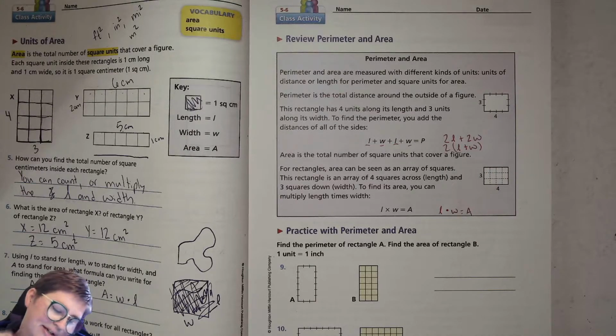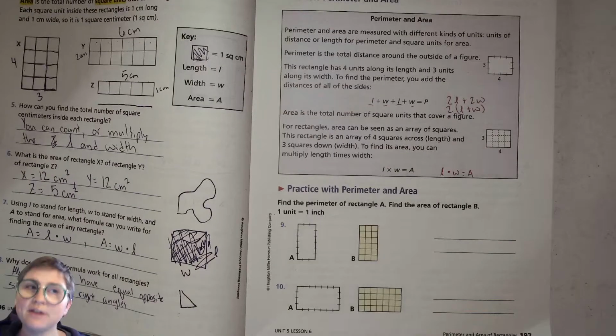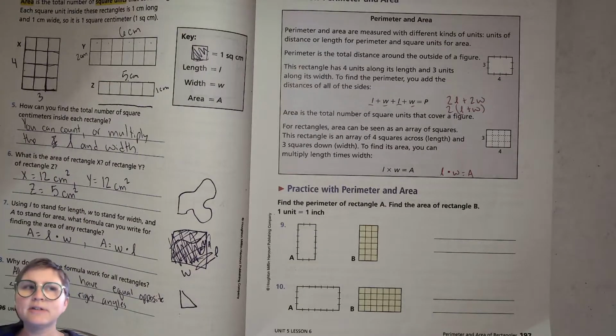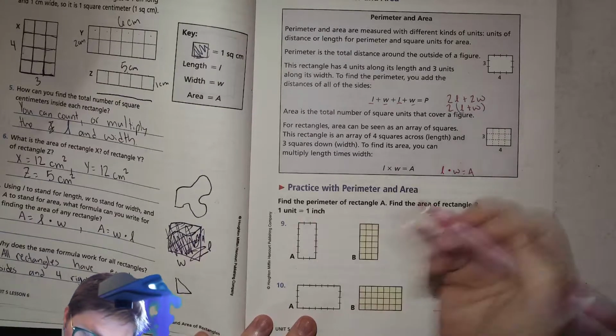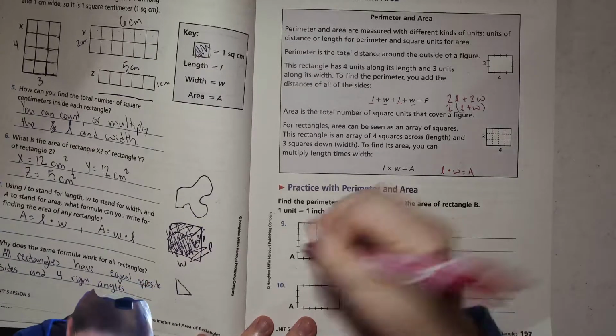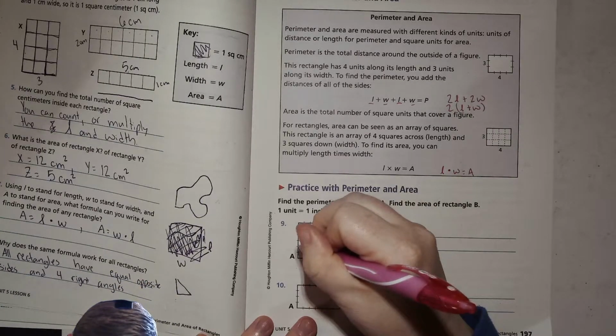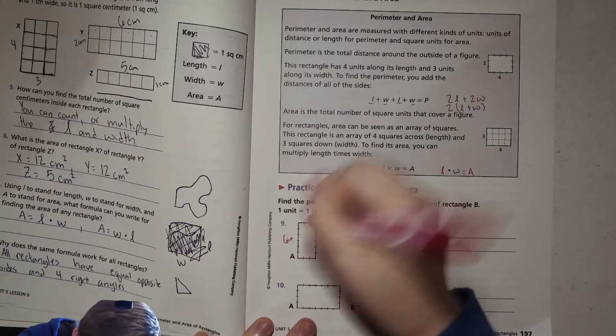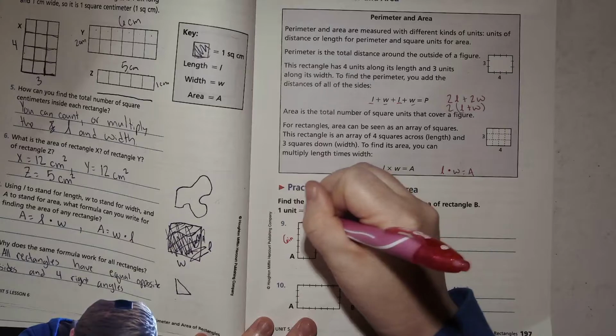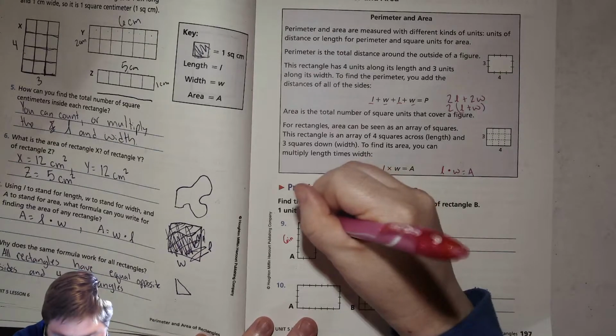So now we're going to practice that a little bit. If you're feeling up to it, go ahead and give it a shot. Try it here. Are you ready? Each unit we're pretending is an inch. So here I'm going to count 1, 2, 3, 4, 5, 6. 6 inches. And here 1, 2, 3. 3 inches there.